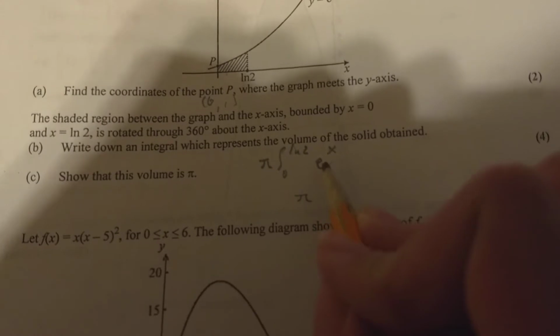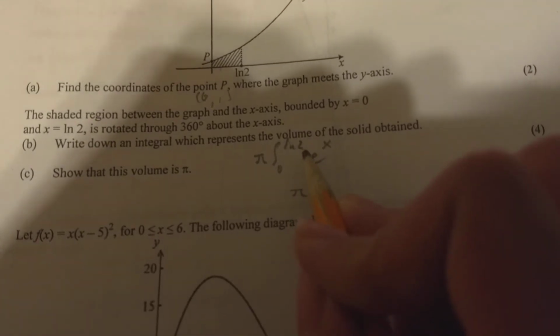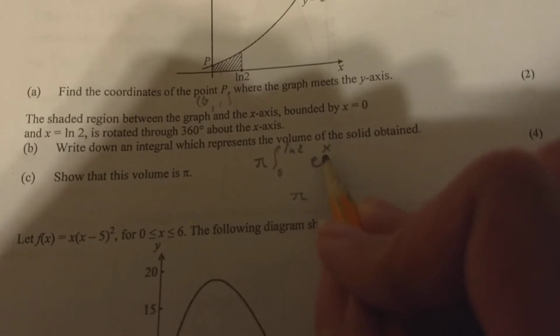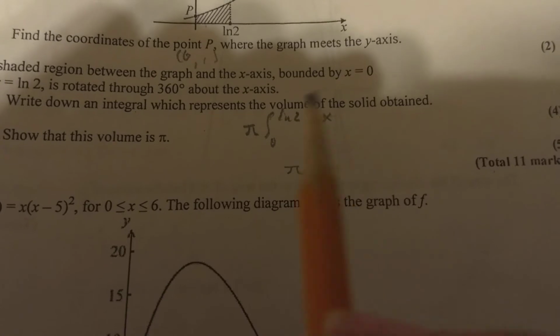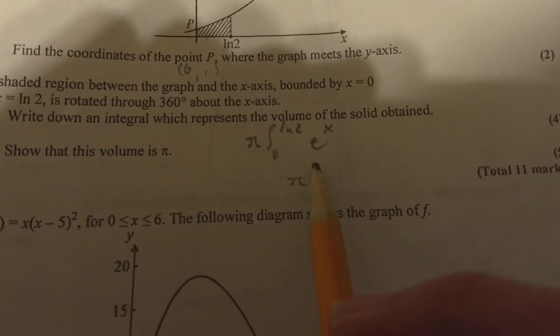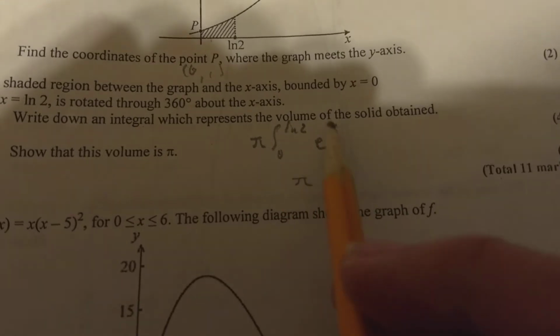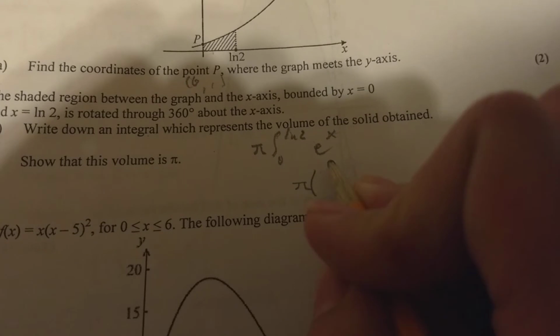If we plug everything in, inserting natural log of 2 into here, sorry about the little jolt, the camera sort of messed itself up again. Essentially, we have e to the power of x over here, and we just plug these things in, so that's simply pi times e to the power of x.